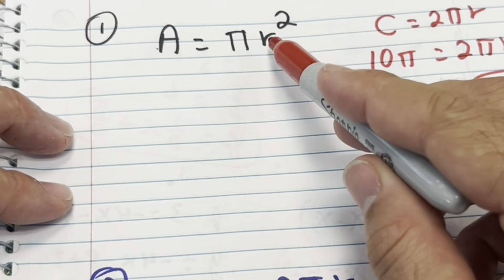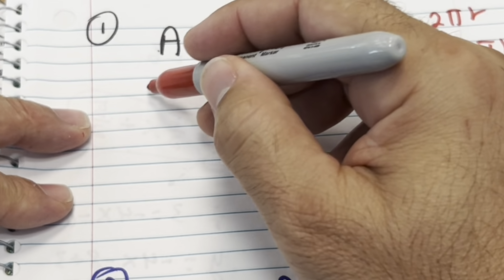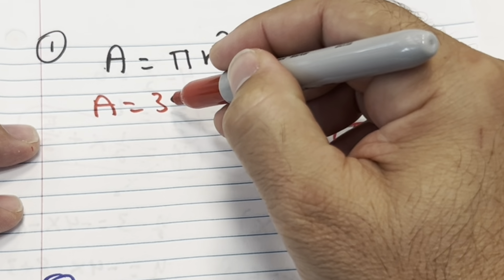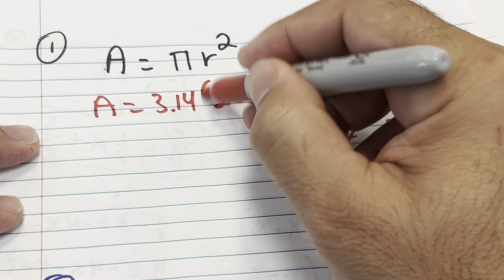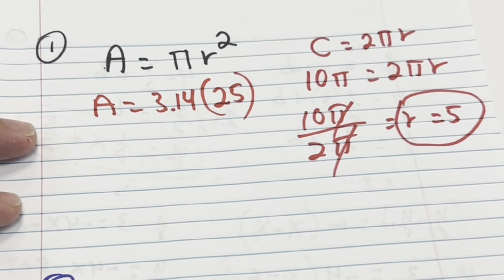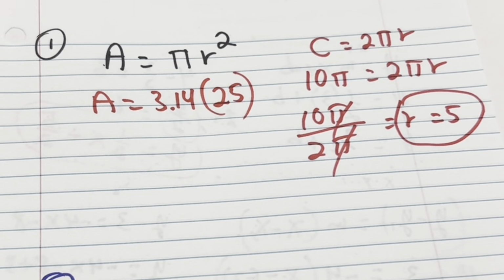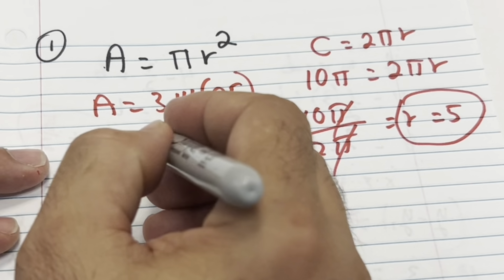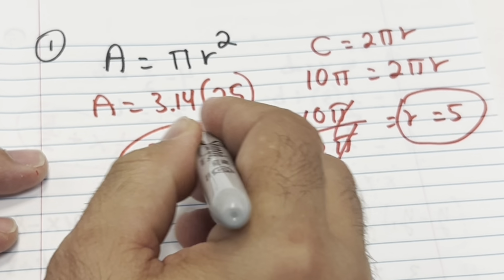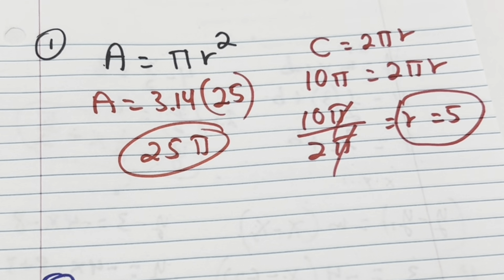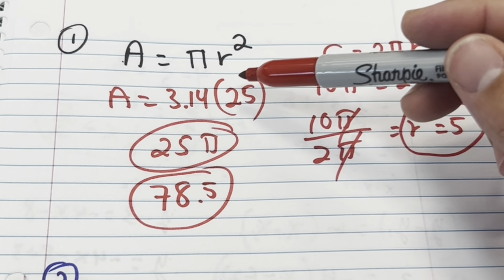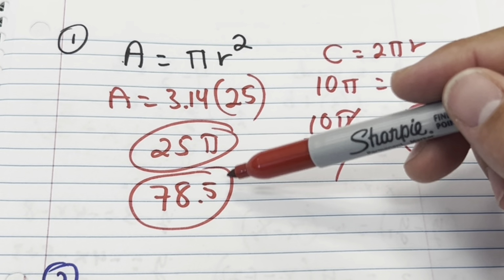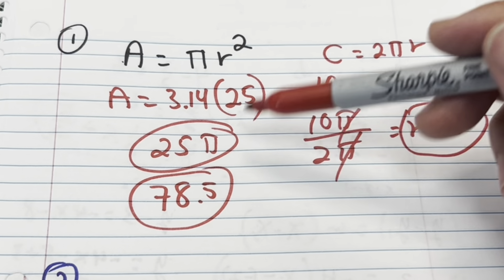Now we need to find the area. r squared is 25. 3.14 times 5 squared is 25. We can do the multiplication, or we can just write 25 pi. So this could be the answer, or you can use a calculator and find the other answer in decimal. Either of those two is a good possible answer, depending on which one they give you if it's multiple choice. So you need to be able to find any of these.